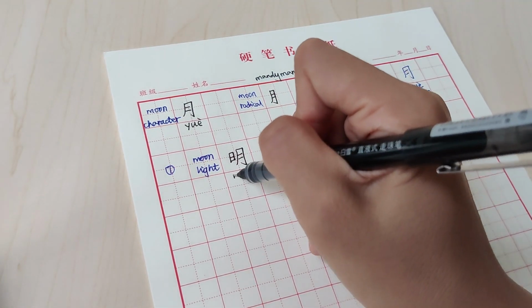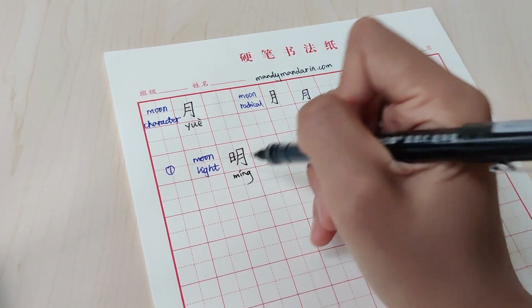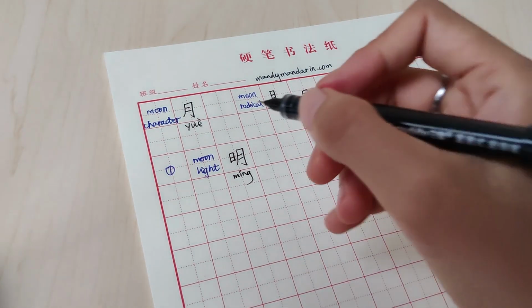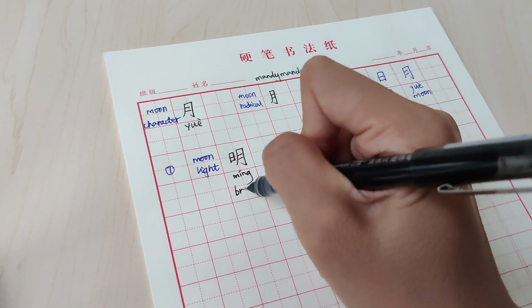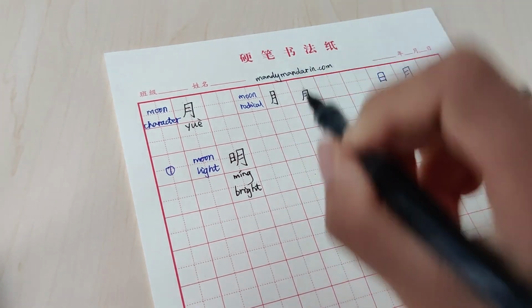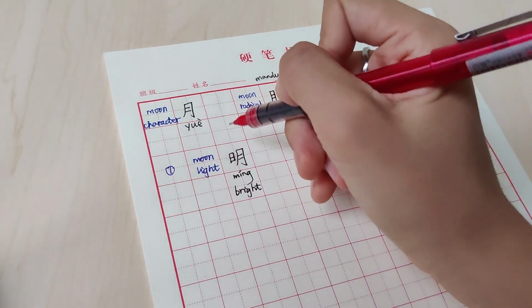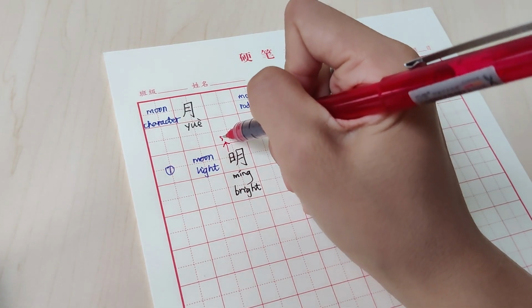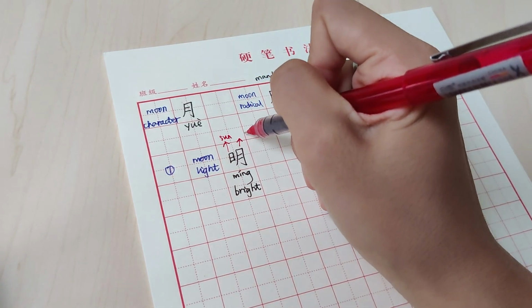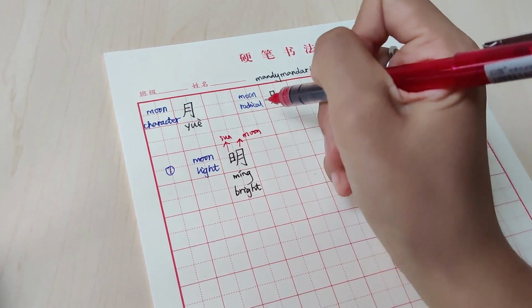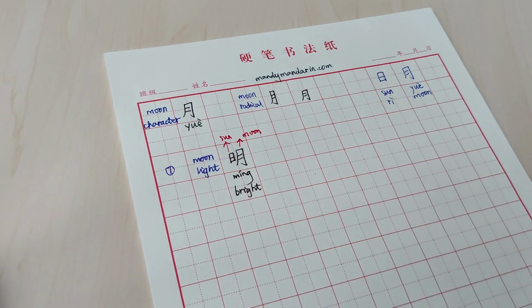This is 明. 明 means bright. We have the sun radical on the left and the moon radical on the right. Sun and moon. There's a lot of light, so it's bright.